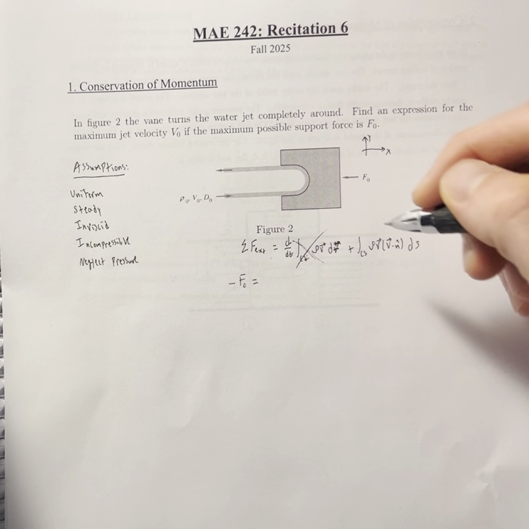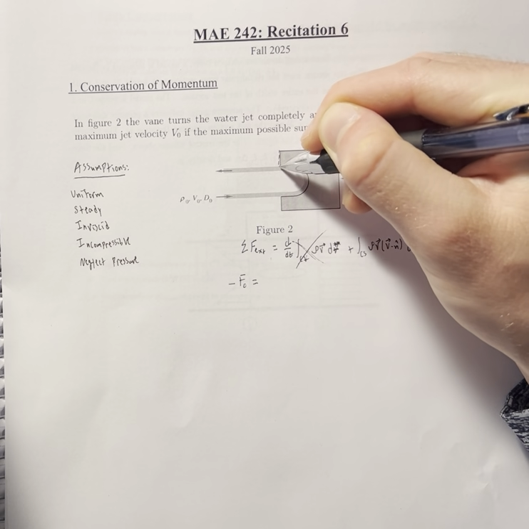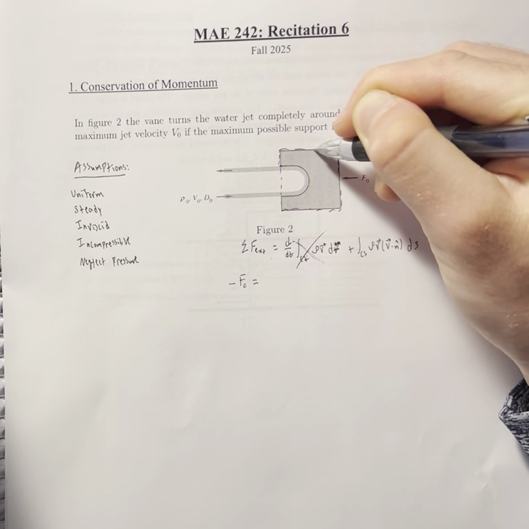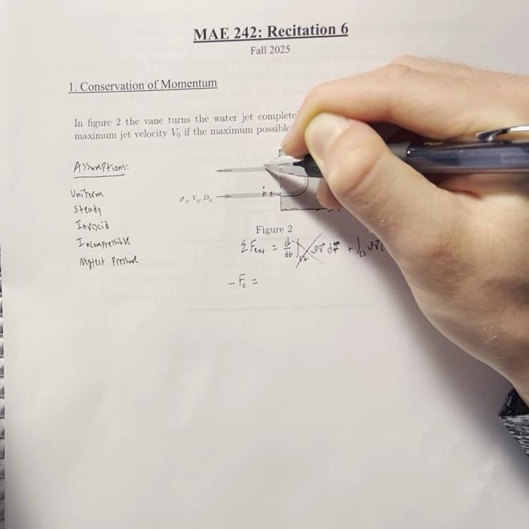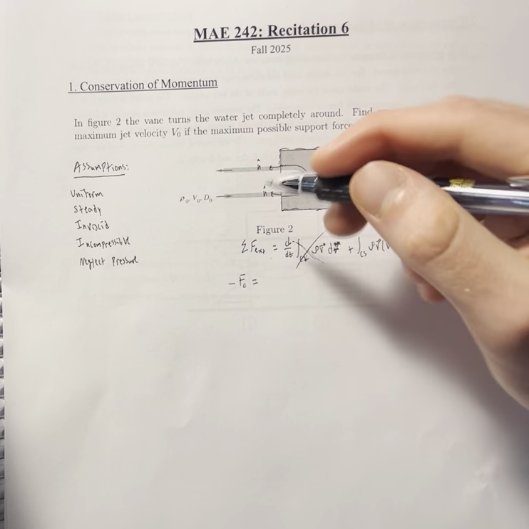So first off, let's look at this inlet right here, okay? So let's get our control volume going. And I'm just going to draw the whole thing like that. That's fine. All right, here's our normal vectors right there, and the other one right there. Okay, for this inlet right here.